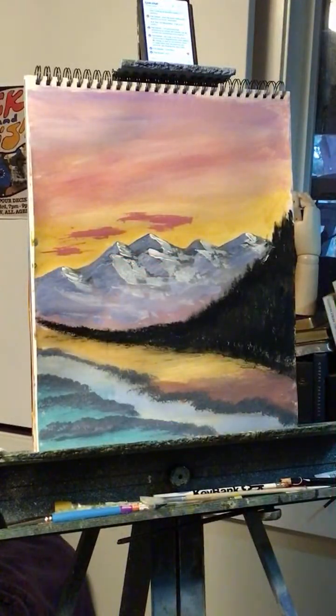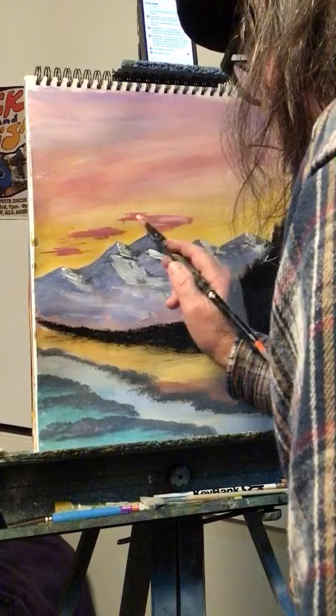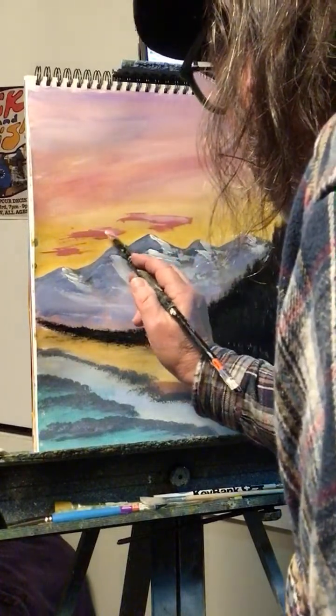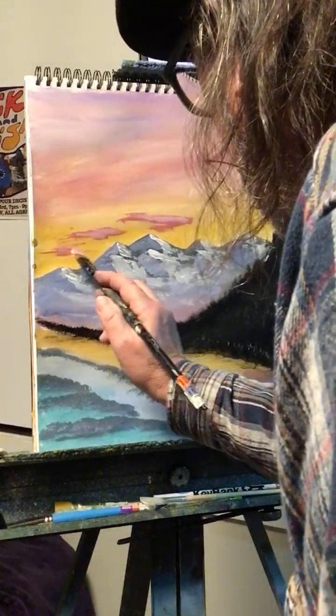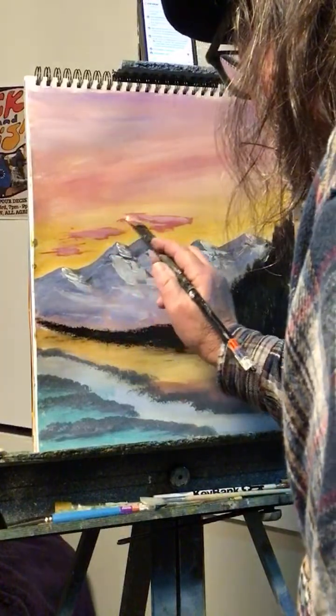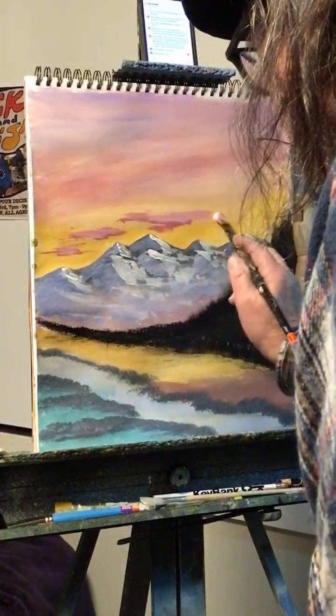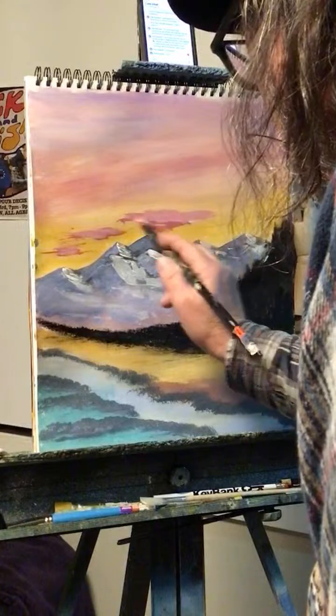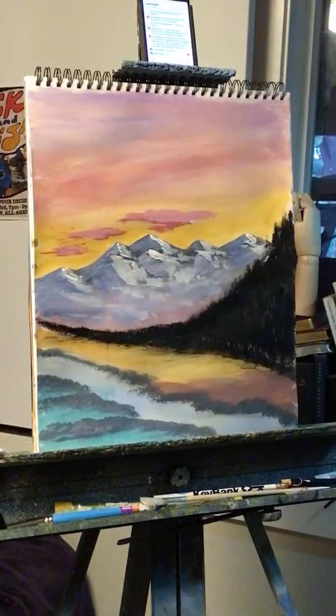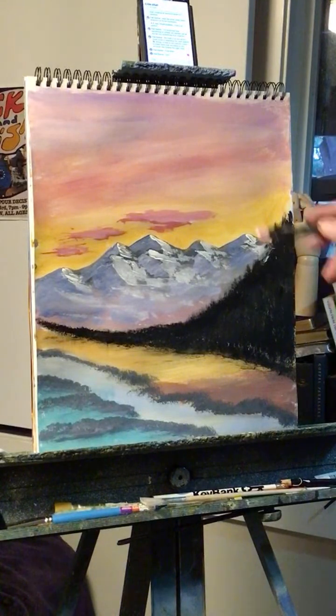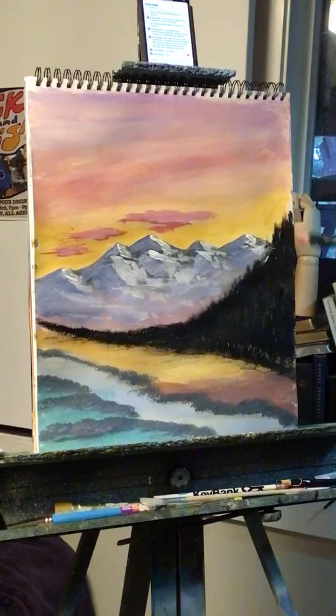Wow, I really like the contrast. So I'll lighten up just the top parts of those. Man, I really like that. I like that. So I'm going to do one more bigger cloud here.